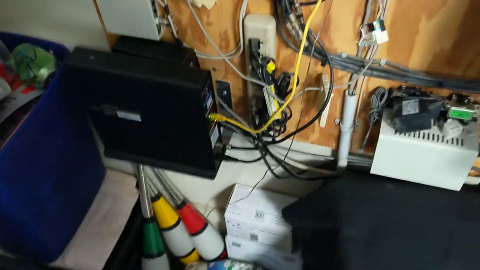Here's all the infrastructure, all your 66 blocks. All the phone wiring is pretty well intact and no problem. You're going to have to do a little bit of network wiring, and I'll show you that.